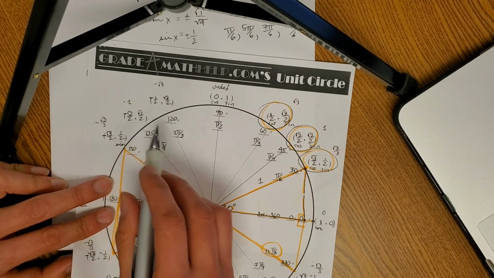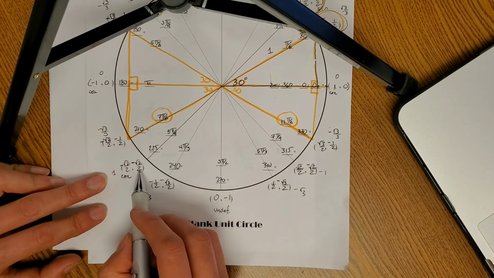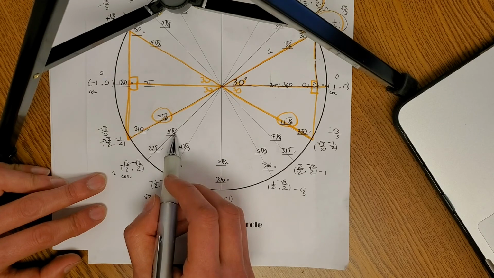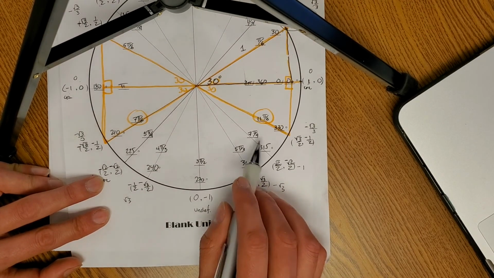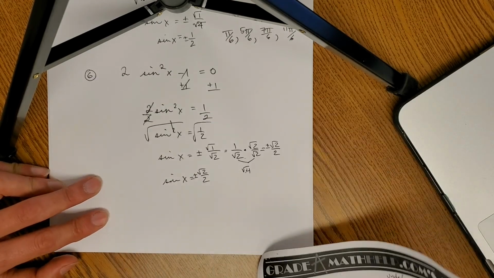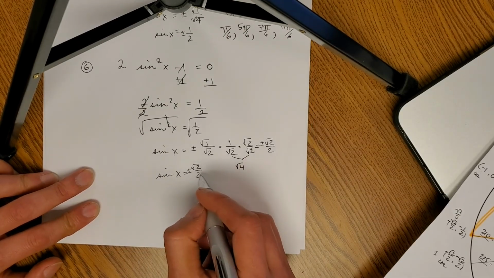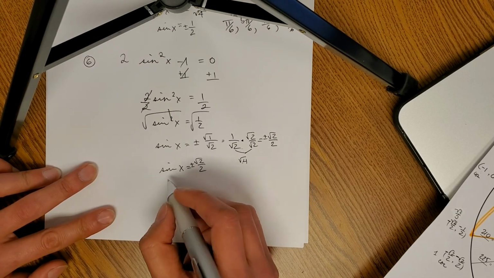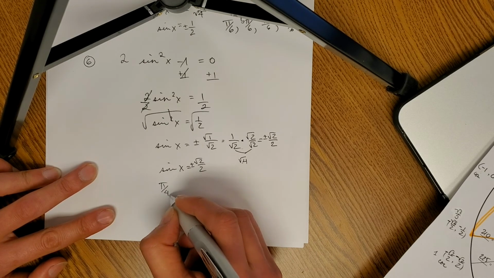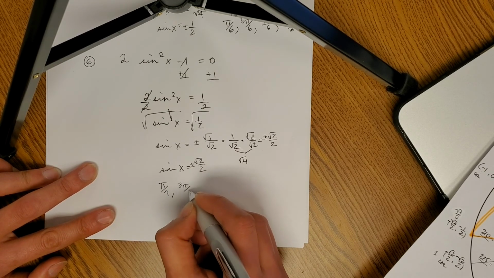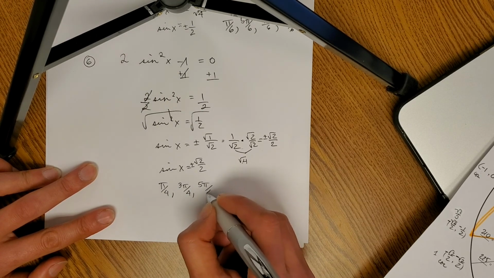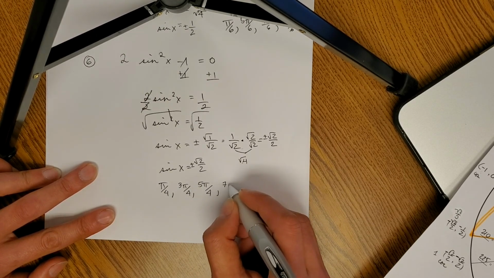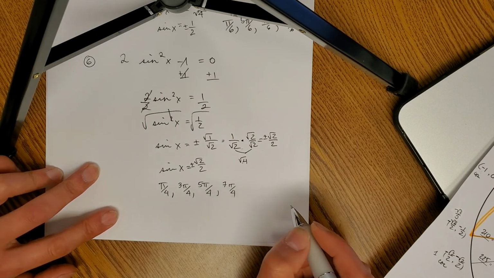There's a radical 2 over 2 right there on the sine. These are negative radical 2 over 2 at 5 pi over 4, and then negative radical 2 over 2 at 7 pi over 4. So at all the pi over 4s, that's where we find a positive radical 2 over 2 or a negative radical 2 over 2. So I'm just going to write it in order. Pi over 4, 3 pi over 4, and then 5 pi over 4, and lastly 7 pi over 4. Okay, that's it.